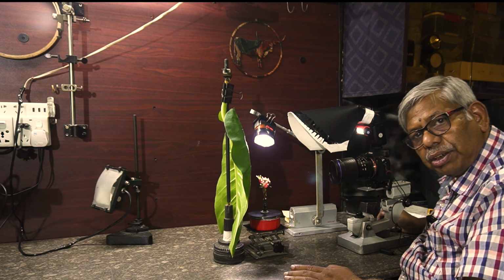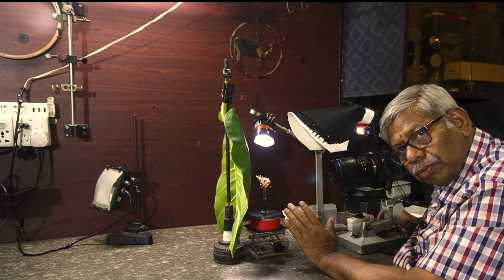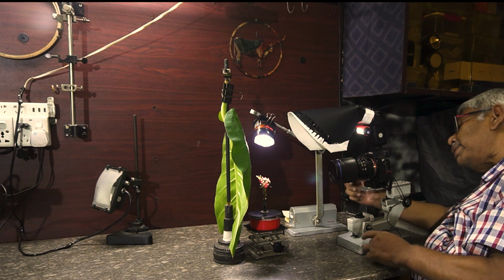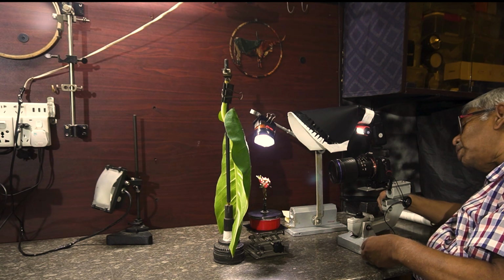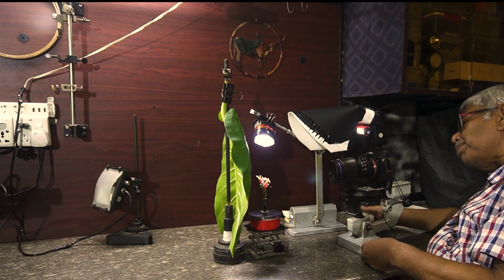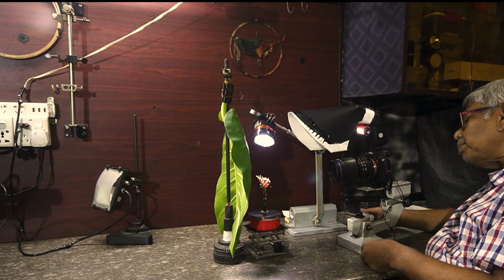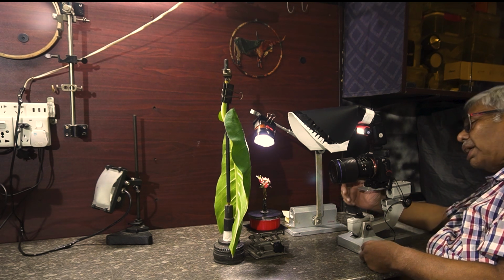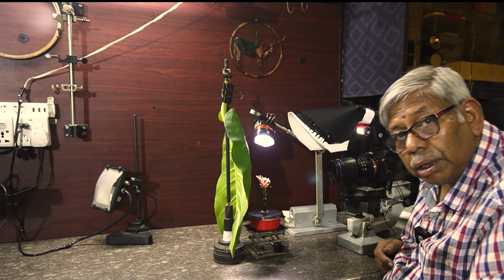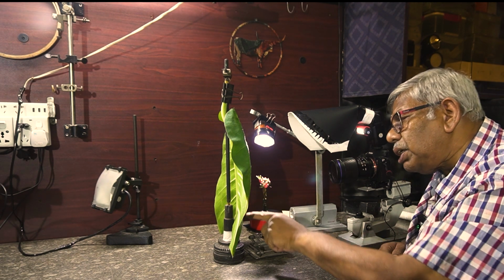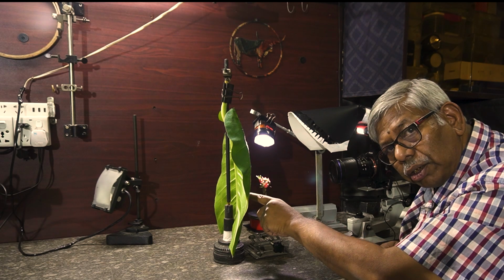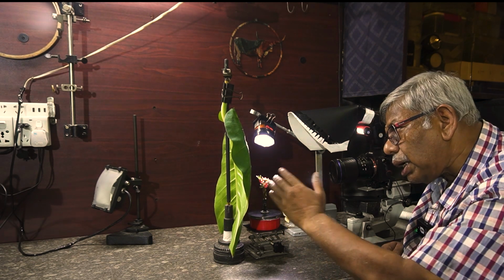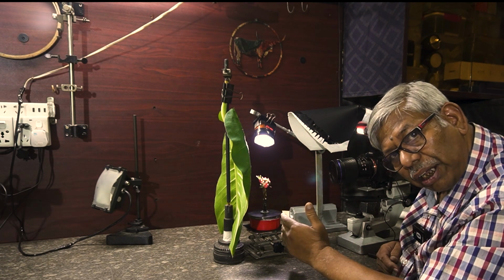Yes, now it is fixed at a 3-inch gap between the subject and the background. Let me do fine focusing. Let me check. Yes. At a 3-inch gap, I can see clearly the green leaf and its very fine veins, everything is very visible. It is not blurry.